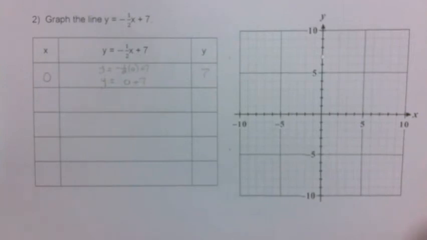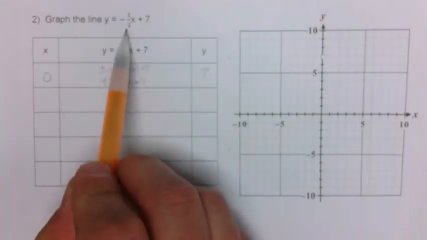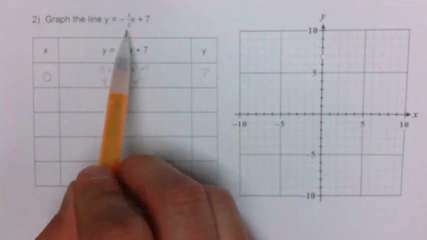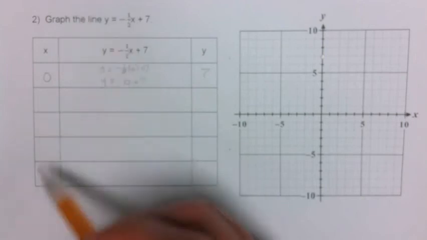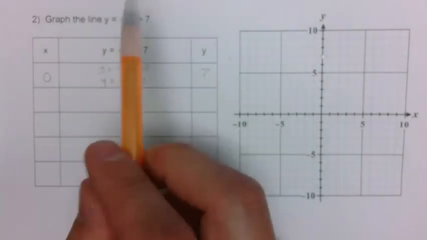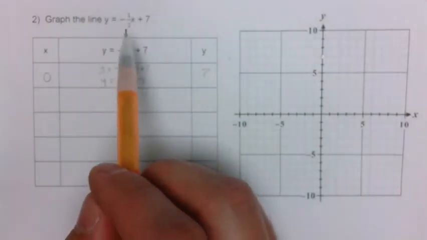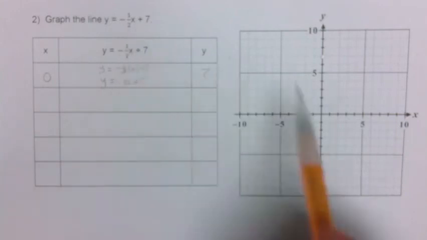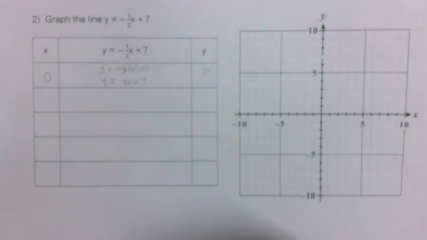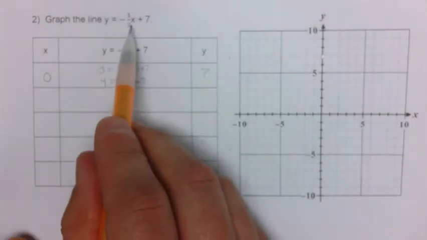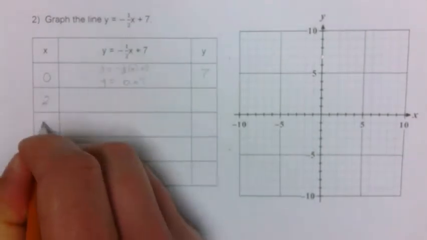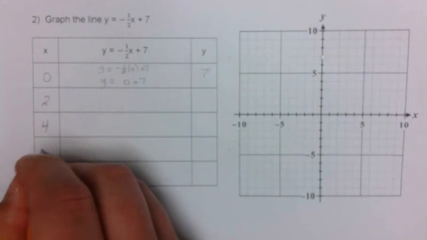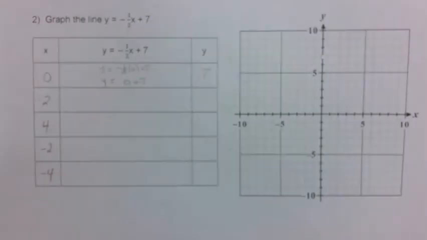Now I'm going to choose my other x values. Now notice I have a fraction this time, -1/2. Since I'm dealing with halves, I'm going to pick even numbers to use for the rest of my values, because if I choose odd numbers, I'm going to end up with a decimal, and I don't want to graph halfway in between some of these points. So let's choose even numbers for x. How about 2 and 4 for the positives, -2 and -4 for the negatives?